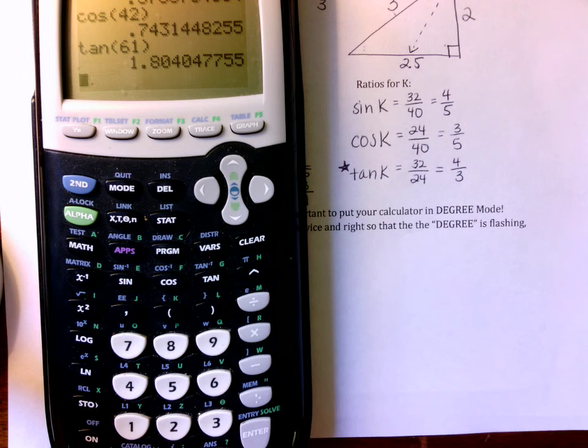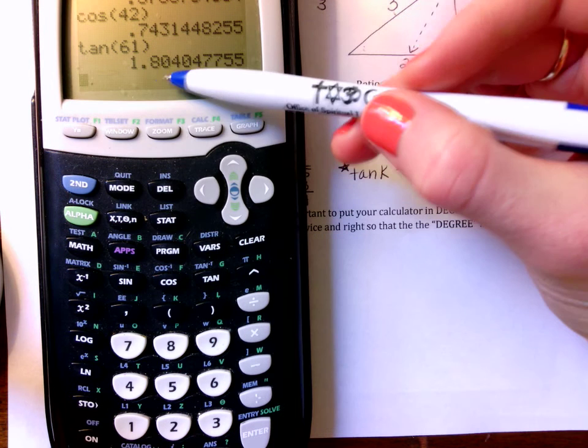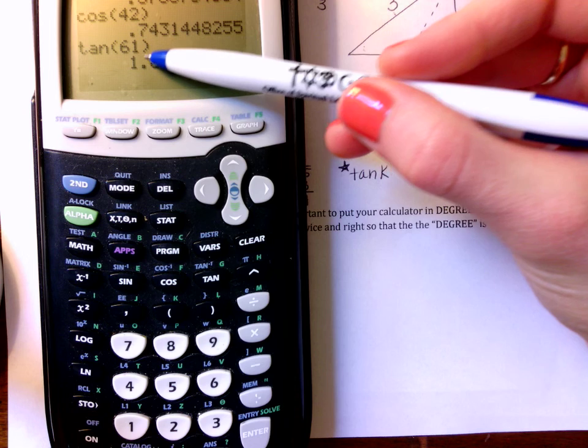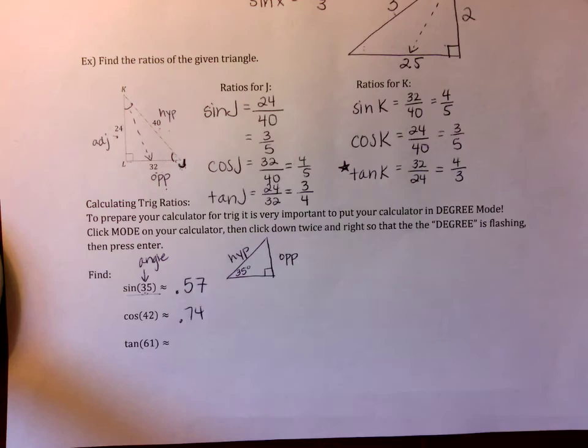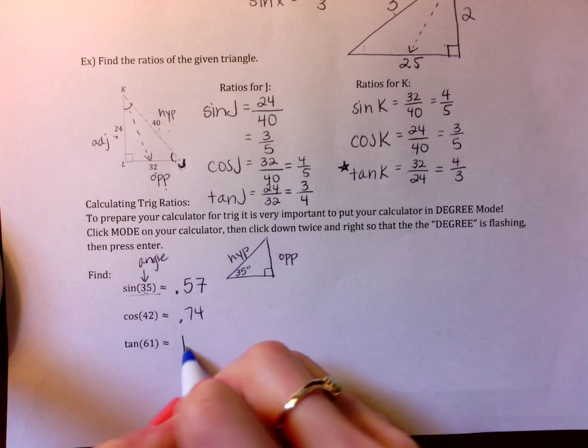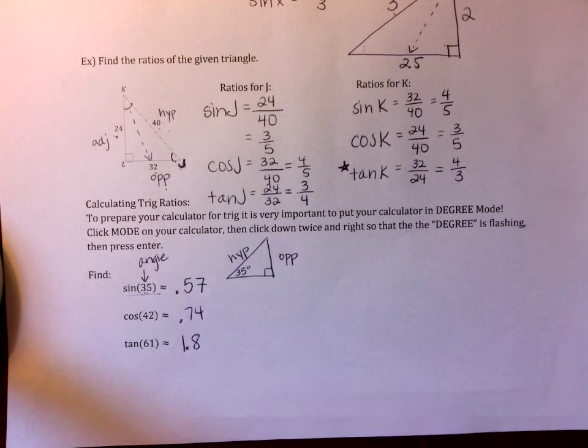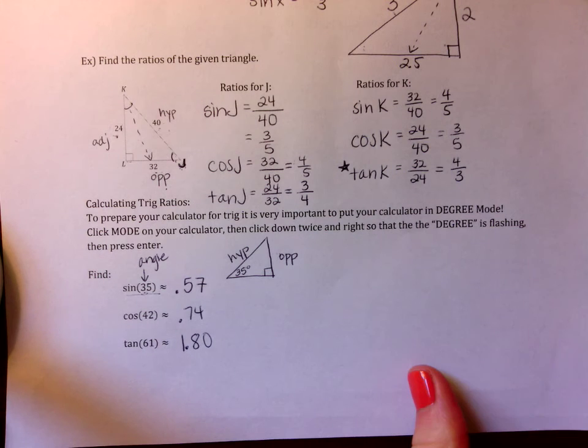And that's 1.80 approximately. Remember I said tangent is the only one that can be above 1, or an improper fraction. So 1.8. You can put the 0 if you want. All right, so that's using your calculator. We'll talk more about that in a minute.